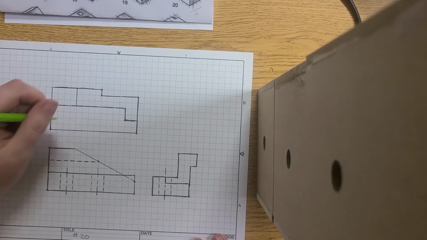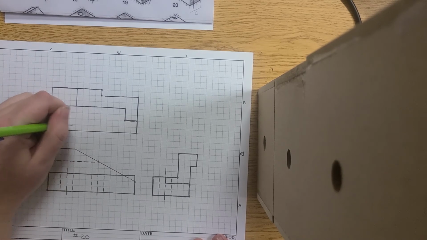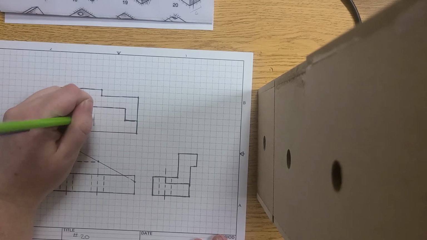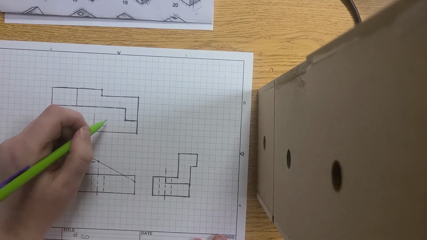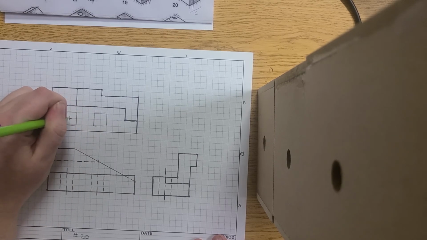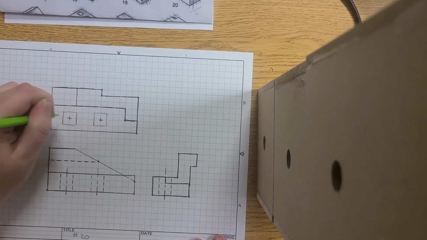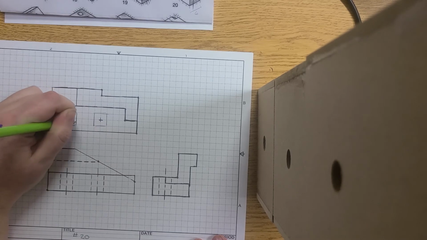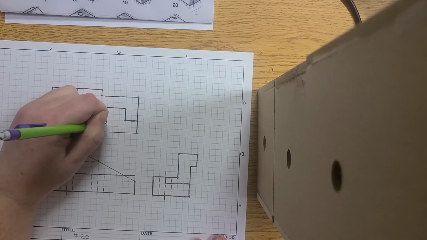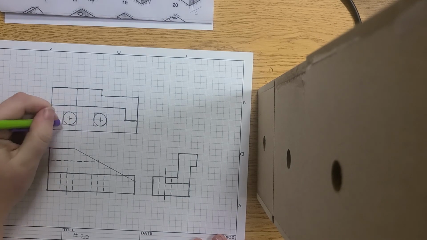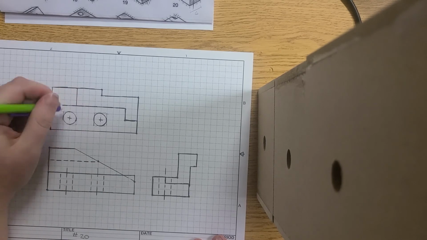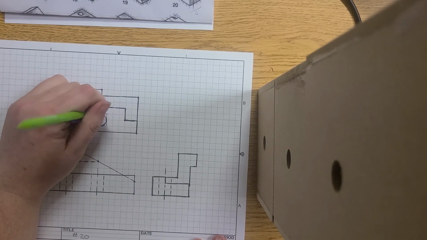And then we have our circles, 2 in from the left, 1 up from the bottom, diameter of 2. 3 away from that, we'll have another one. Get our crosshairs and draw our circle. Okay, make sure you erase your boxes. And then we're almost done.